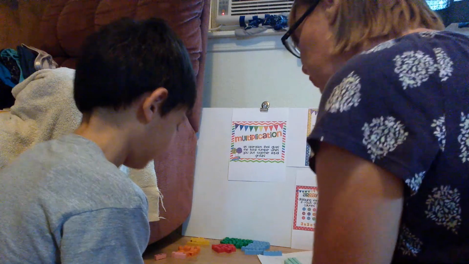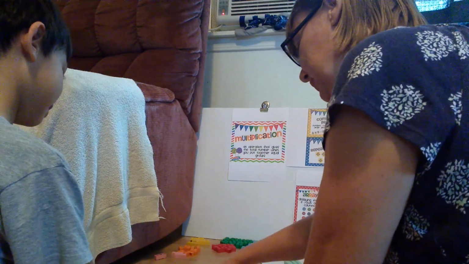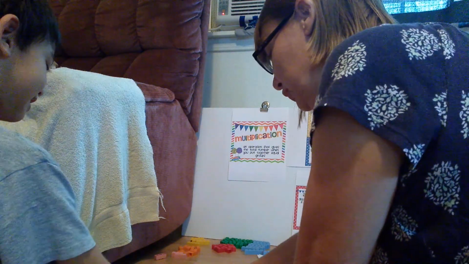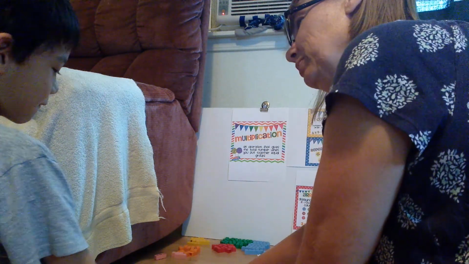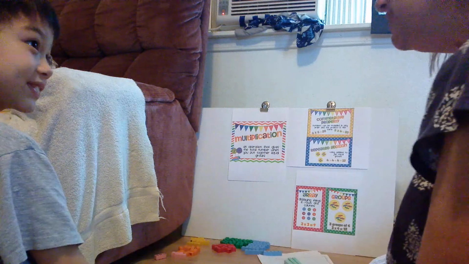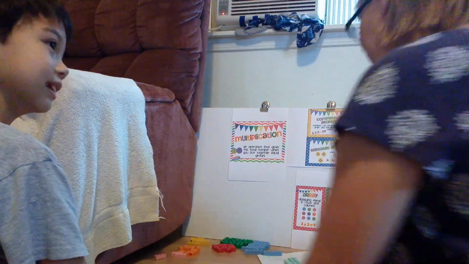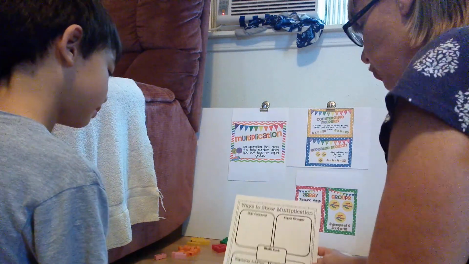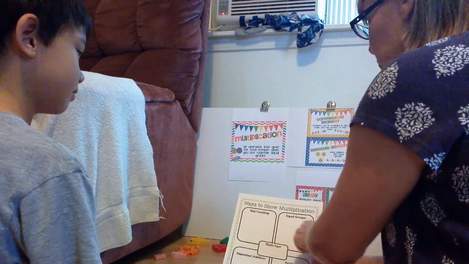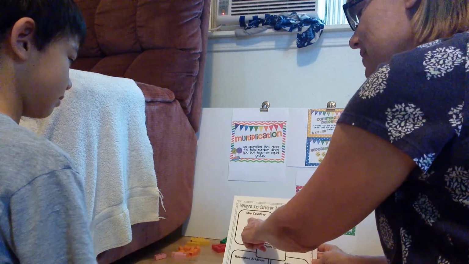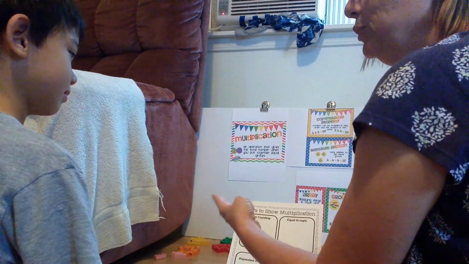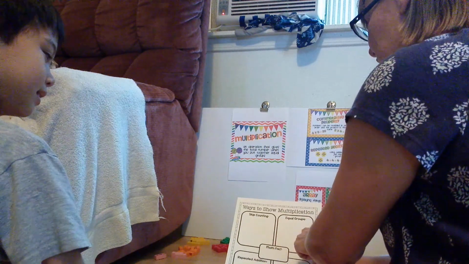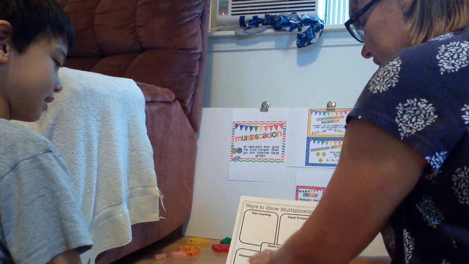Okay, so how many groups do we have here? 5. Because it says it like that. Yeah, so we have 5 groups, and how many is in each group? 4. Okay, so this is called multiplication by grouping. So I wanted to show you this sheet, and so this is ways to show multiplication. We're using equal groups. Okay, so we were practicing earlier with skip counting, 2, 4, 6, 8, like that. Now we're doing equal groups. So it's the same thing as repeated addition.